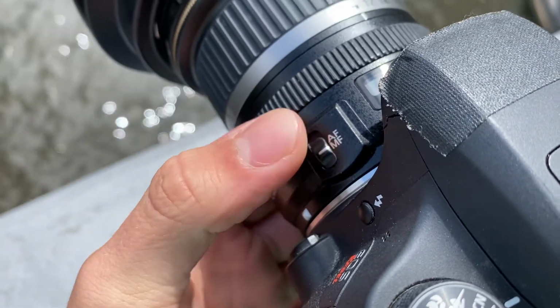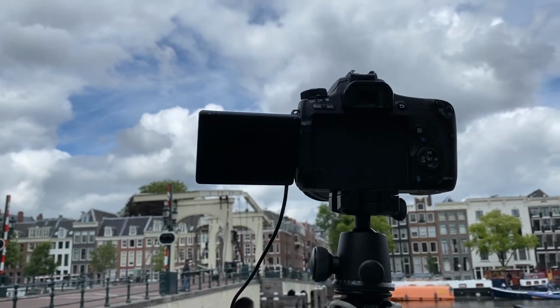The same has to be done with your focus. The focus has to be on manual, not on automatic, to make sure that stays consistent as well. I think it bears repeating that the lighting will change in your camera, but it has to be caused by whatever you're filming, not the camera settings.